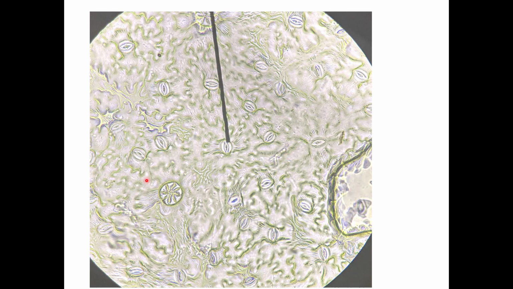Here is what the leaf peels would look like. I told you we'd make a leaf peel in class where we paint leaves with fingernail polish so we can see the stomata quite clearly here. This is a student picture from 2 semesters ago or so. You can see those stomata clearly on the surface of that leaf.